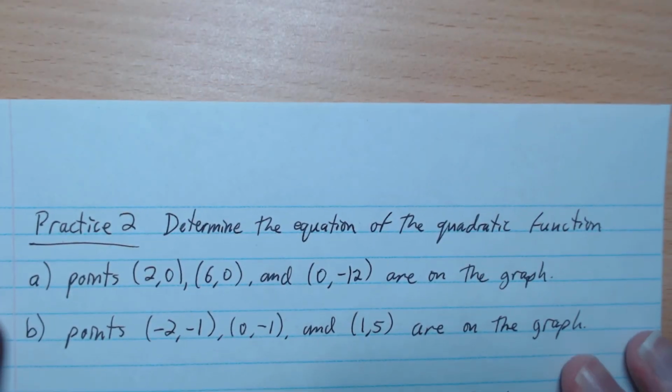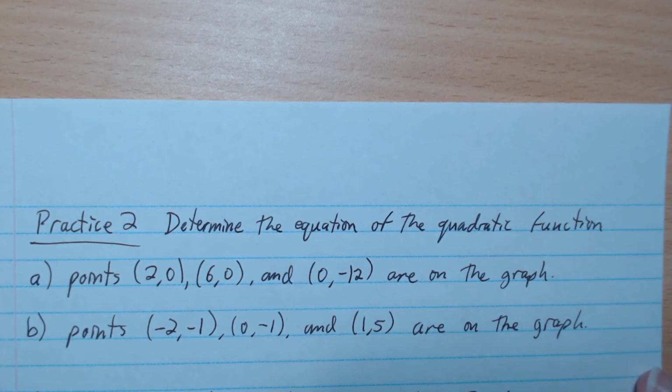Okay, practice number 2. Determine the equation of the quadratic function. So we got 3 points that are on the graph, and B, another 3 points that are on the graph. And so go ahead and pause the video and answer that.